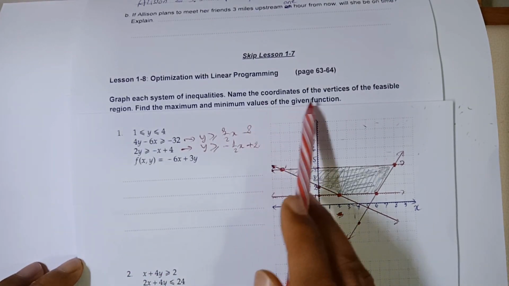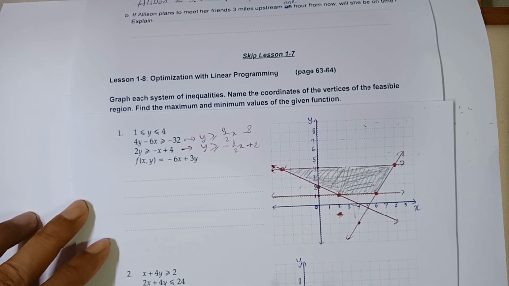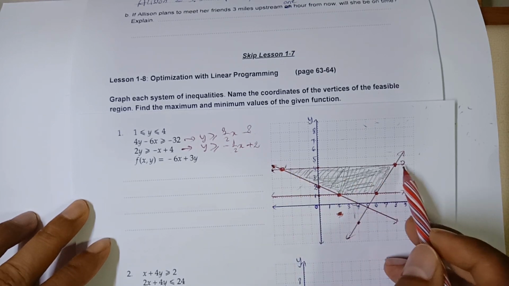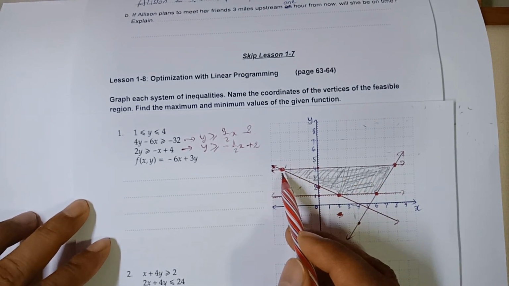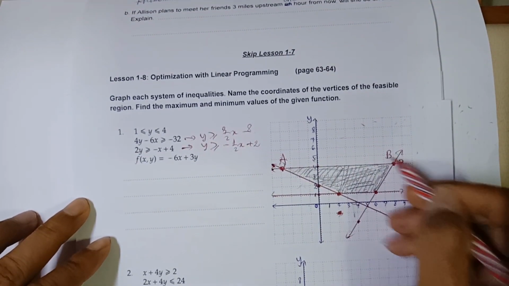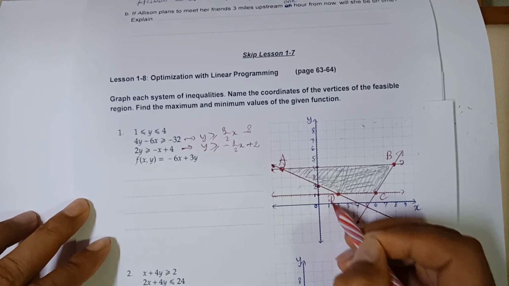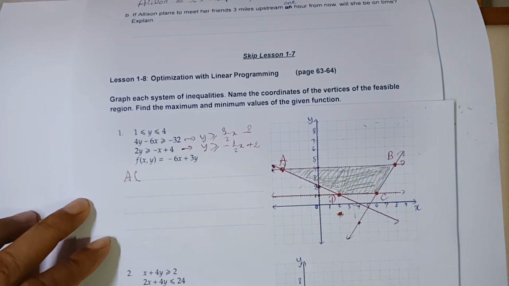Name the coordinates of each vertex. Okay, you can represent them with letters or not, that's up to you. Let's just name them right away. Let's start from here, or just put A, B, C, easier. A, B, C, and D. Okay, now at point A, what do we have here?